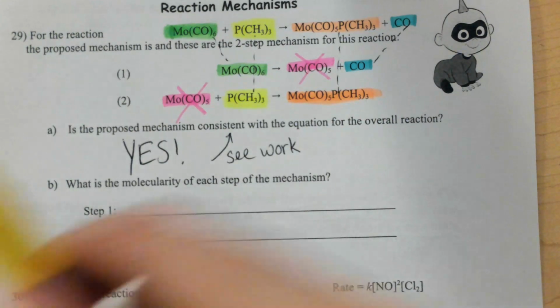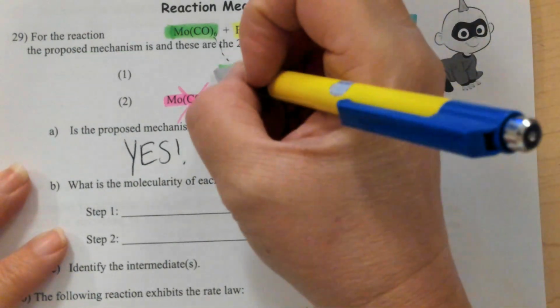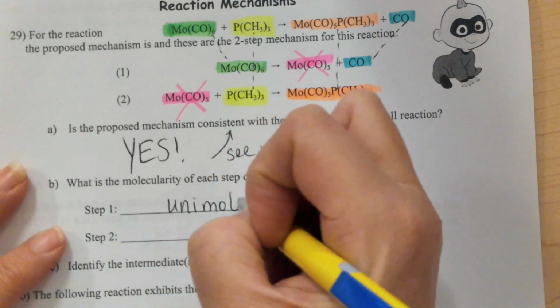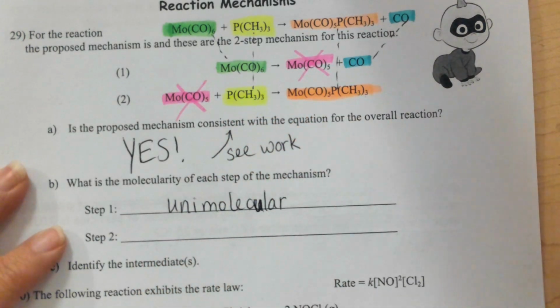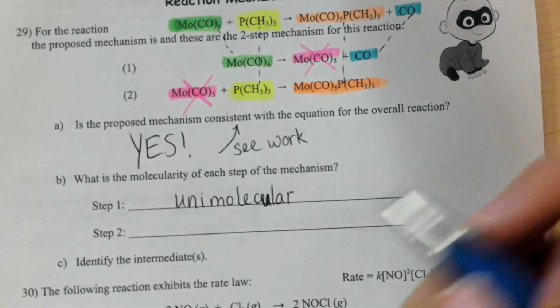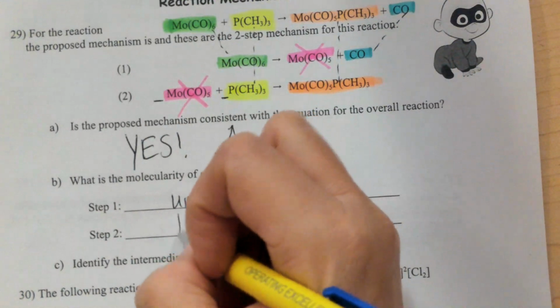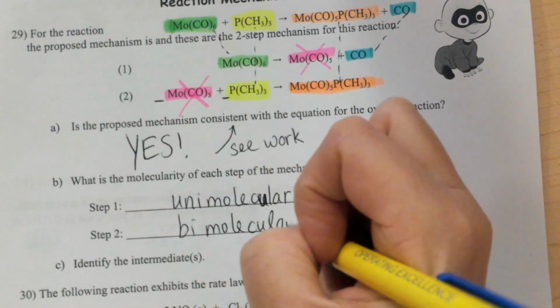So molecularity, I'm going to stop there. Step 1, how many molecules are involved in step 1? Well, there's just one. So it's unimolecular because there's only one molecule. That is as easy as it goes. You're only looking at the reactants. And then look at this one. We have 1 and 1, so that is 2, so that is bimolecular. That is as easy as molecularity is. Do not make it hard.